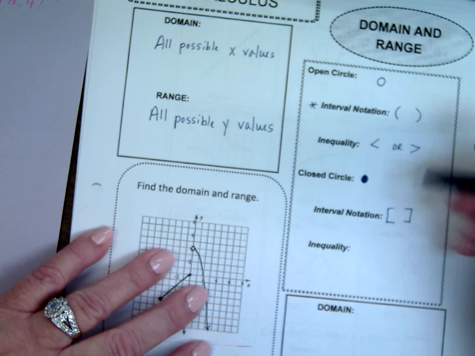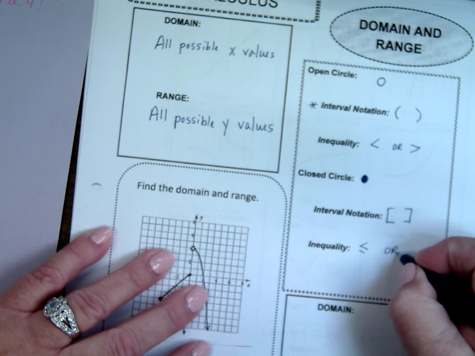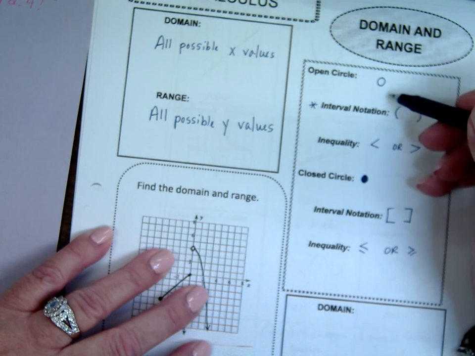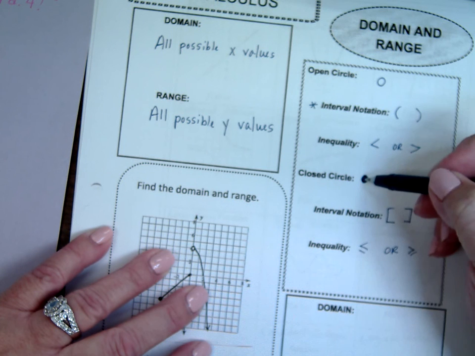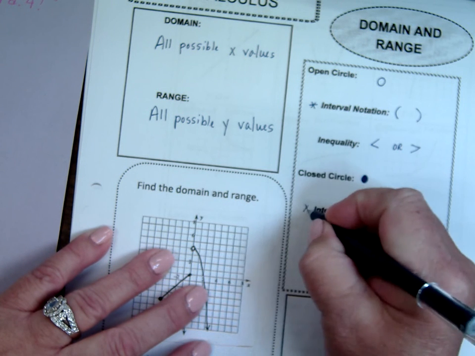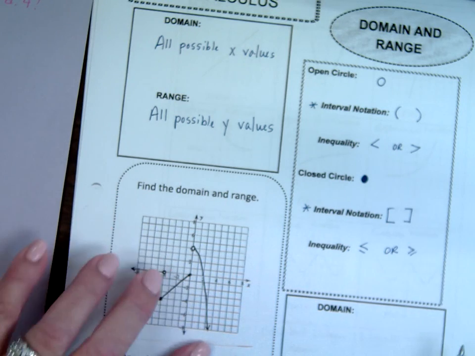That means included. And for an inequality, it would be less than or equal to, or greater than or equal to. So open circles go with parentheses, closed circles go with brackets. And again, we're primarily going to be using interval notation. We're not going to be doing the inequality stuff much.